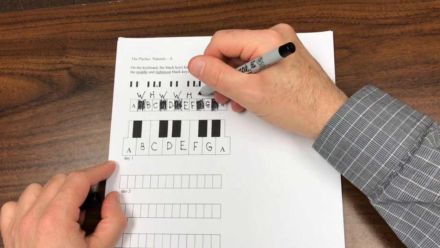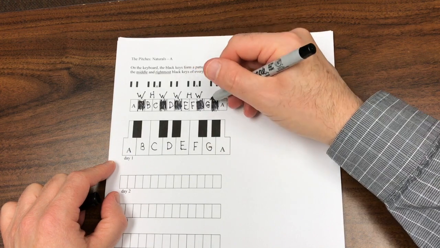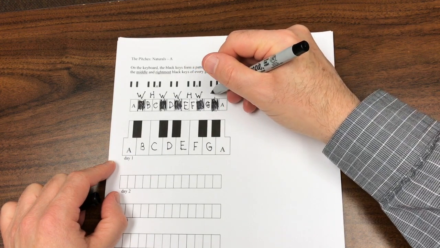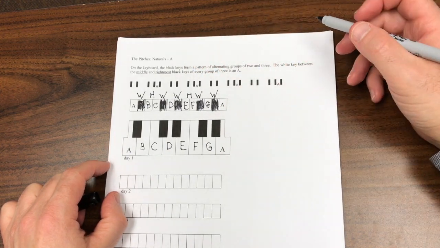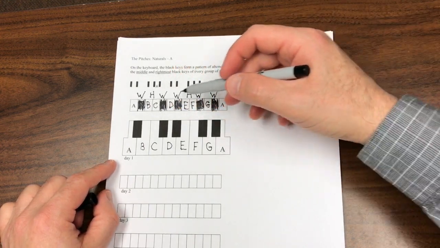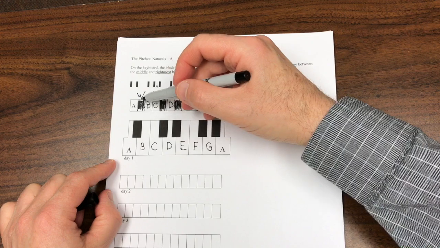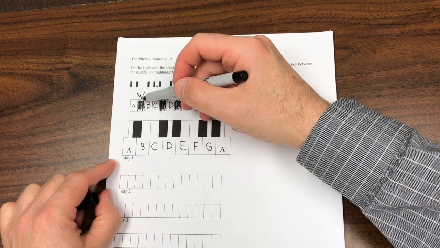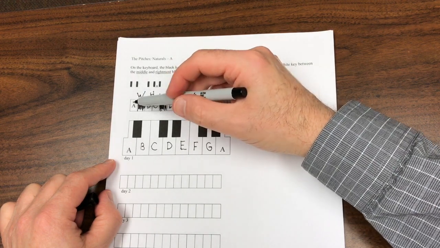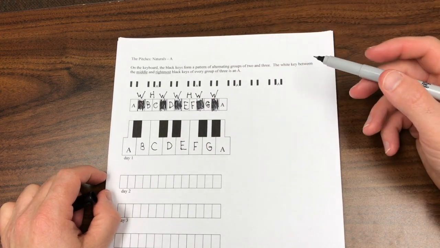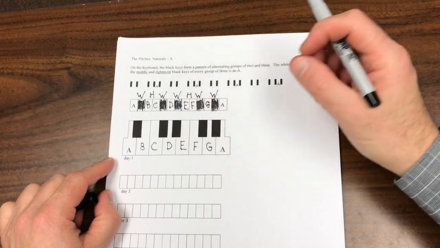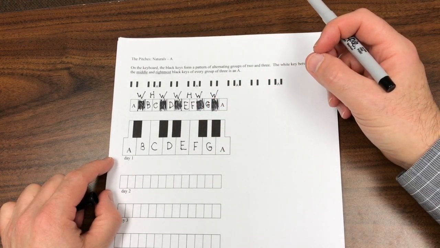F to G is a whole step. From G to A is a whole step. So in these boxes, 2 adjacent boxes are a half step apart, and if they're 2 boxes apart, or if there's a box in between them, then they're a whole step apart. So that is how to fill this worksheet out.